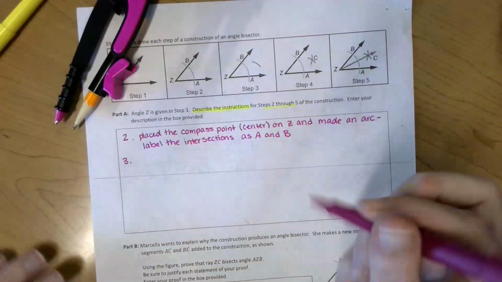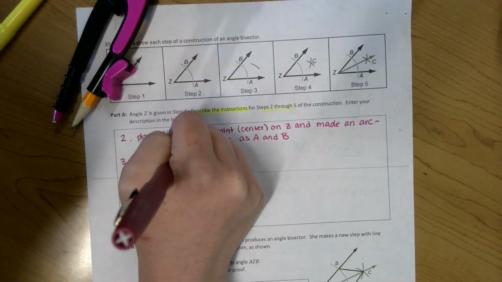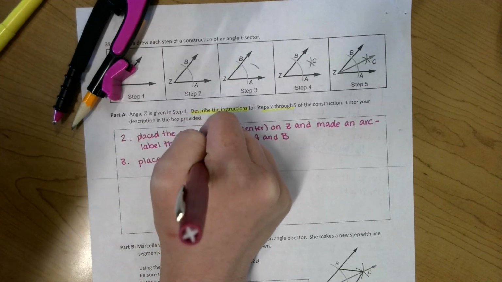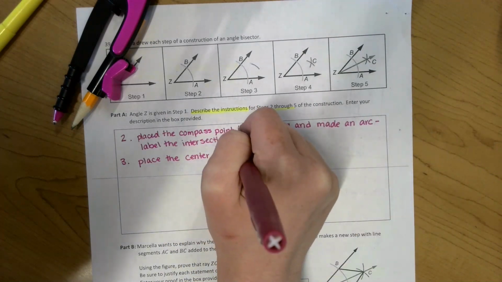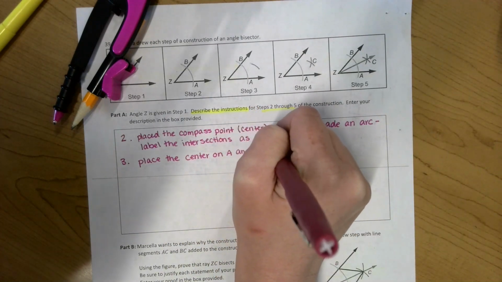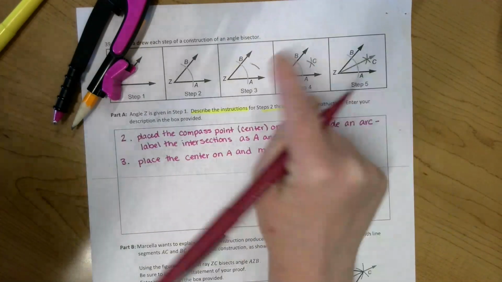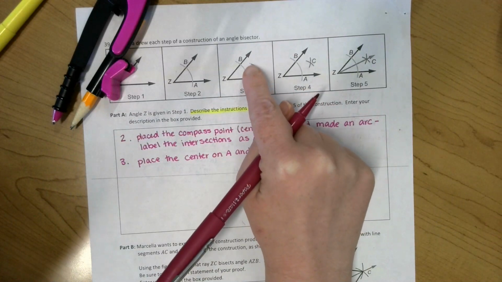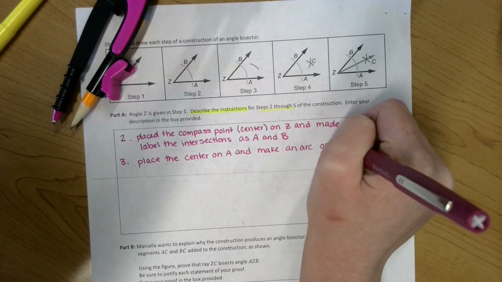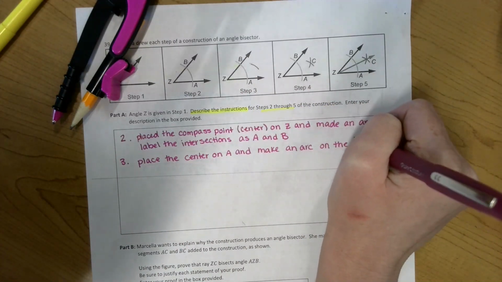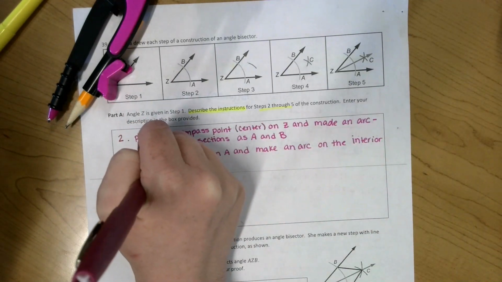So my compass point is on A. So we're going to say place the center on A and make an arc. And notice we didn't put an arc way out here. We put the arc between these two lines. So on the interior of angle Z.